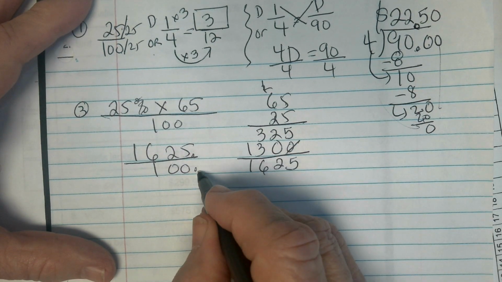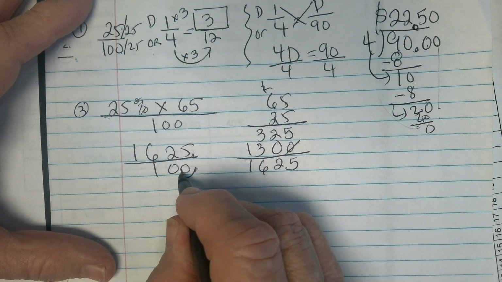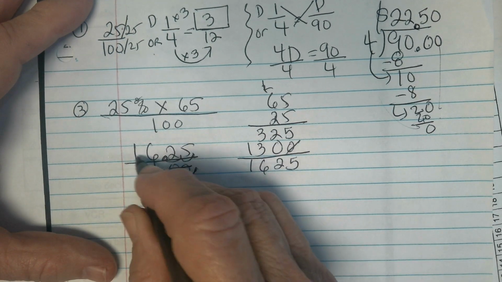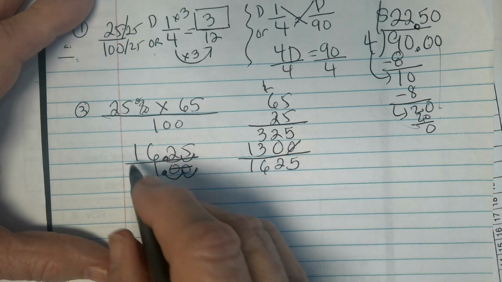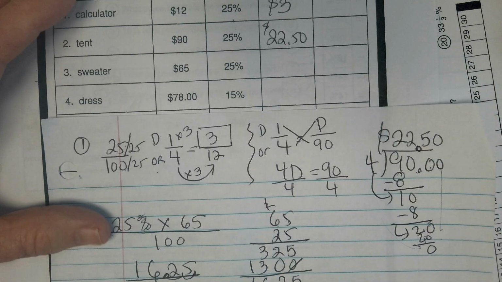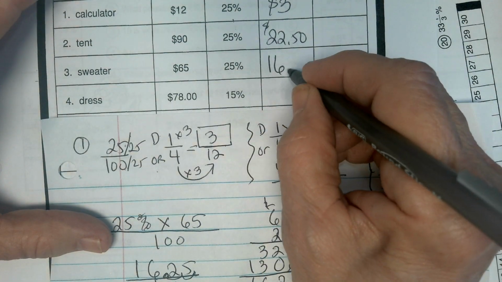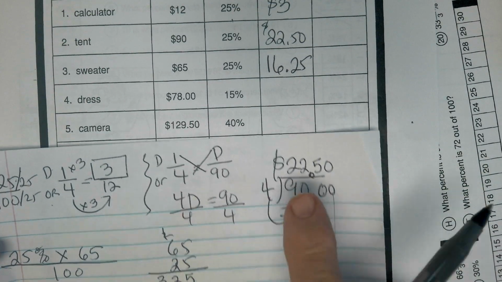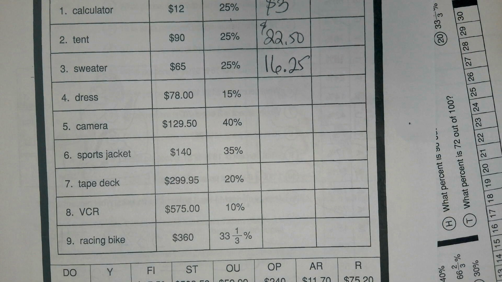But remember, we can just move that decimal over 2 places, and anything divided by 1 is that number. So there is our discount, $16.25. And the rest of these you would have to end up dividing like this. So we're going to stick with this method and finish it up.